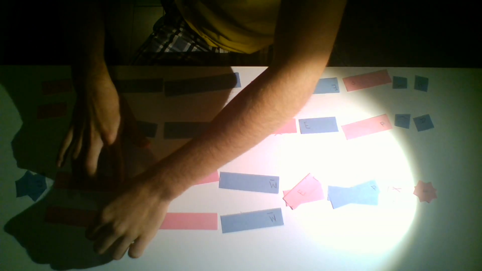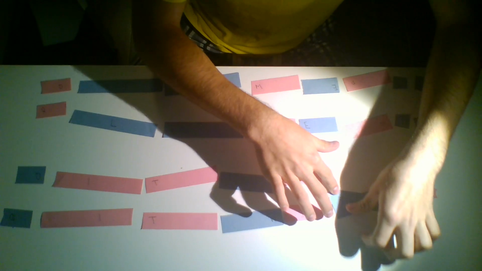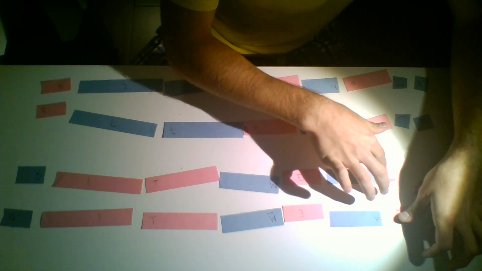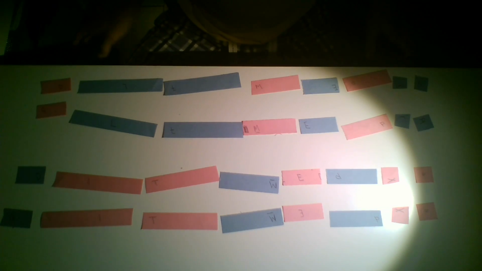Same goes for this side. So this was anaphase. Now telophase.